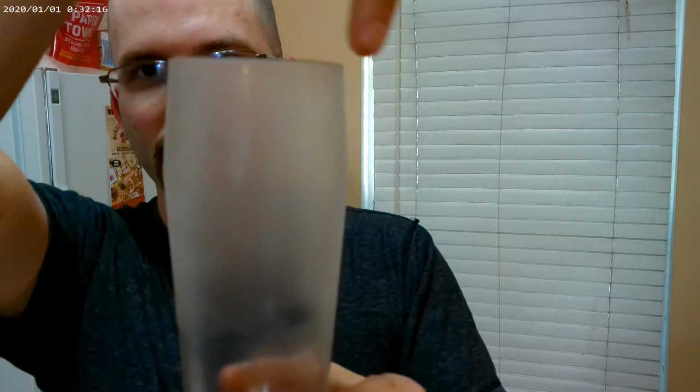Right? So, as you can see, it's all cloudy now. So what's happening is all of the water molecules that are surrounding it in the air are collecting to it. They're sticking to it. So all of that fogginess that you see on that glass is all the water molecules that are sticking to it because it's a lot colder than the air around it.